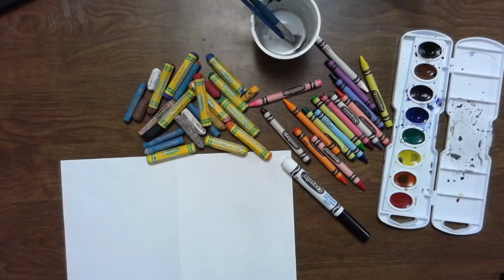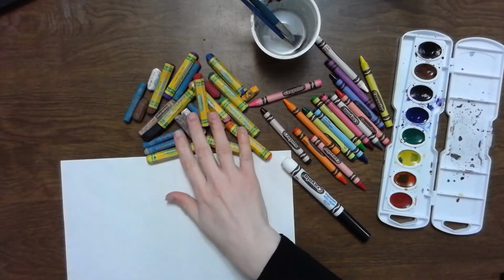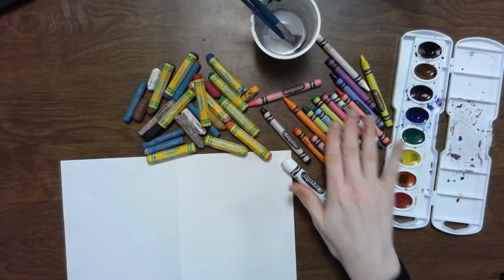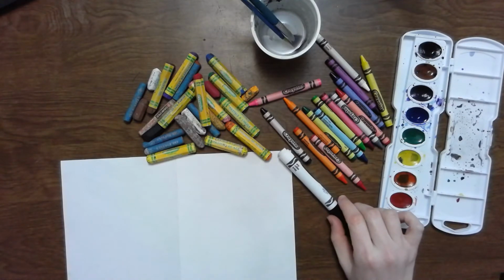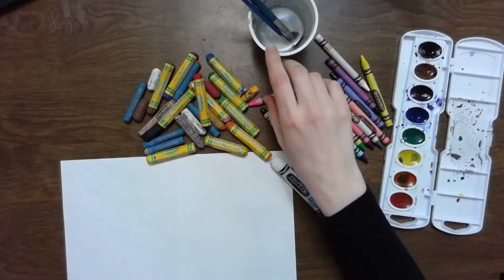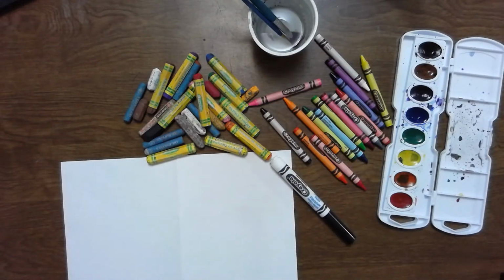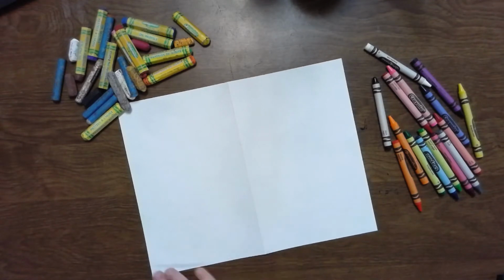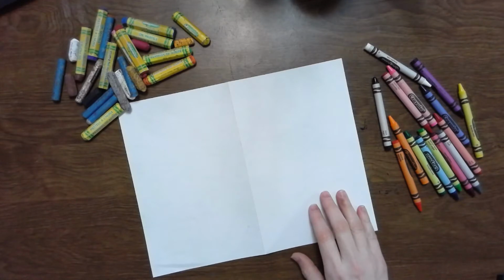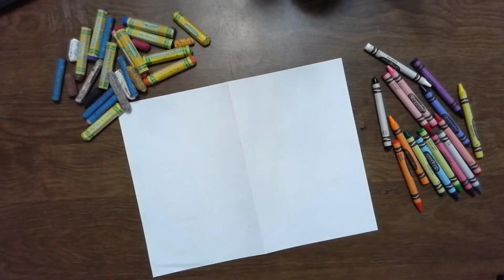For this project, you are going to need oil pastels or crayons, watercolors or a black washable marker, a water source, a paintbrush, and a piece of paper. I folded my piece of paper in half, and on one side I'm going to be using oil pastels, and on the other I'm going to be using crayons, just to show you the difference.